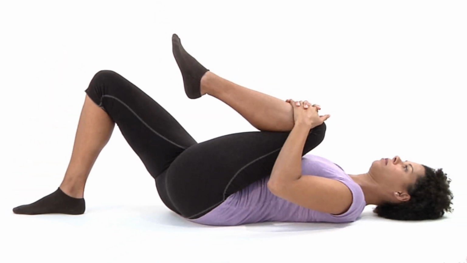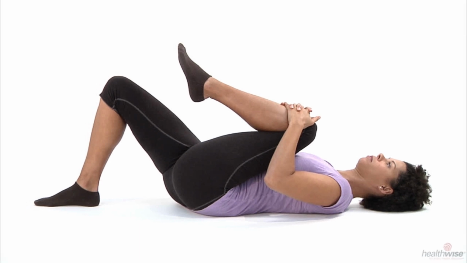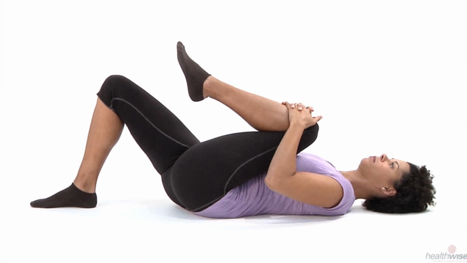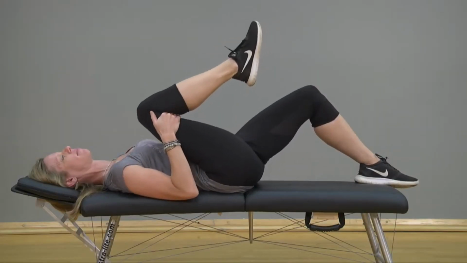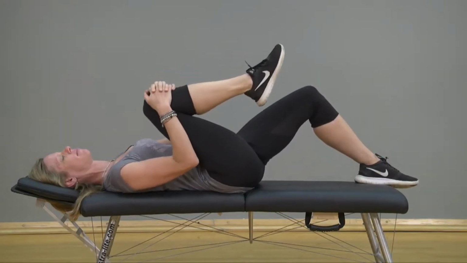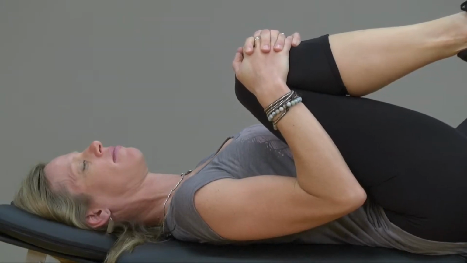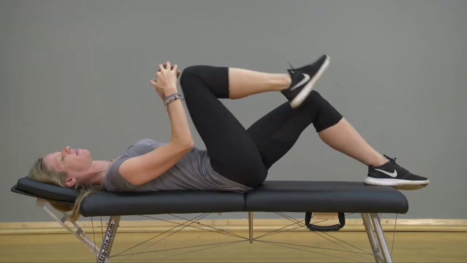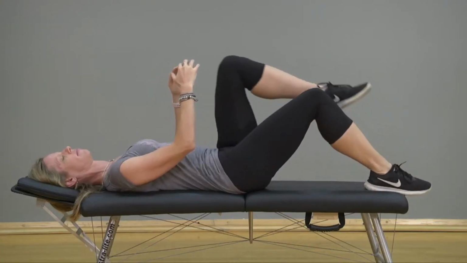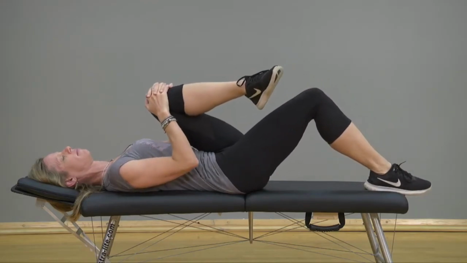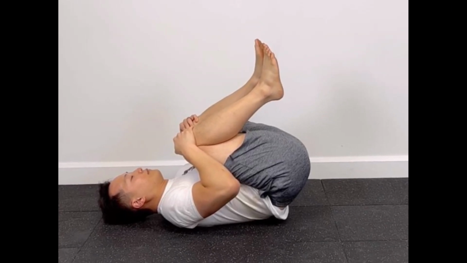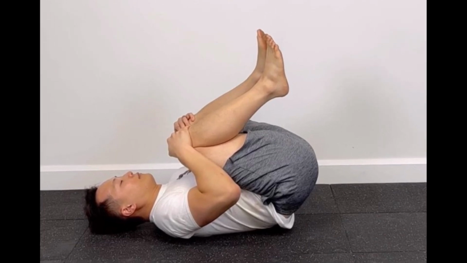Knee to chest stretch. How it works. This stretch helps lengthen the lower back and relieve compression on the sciatic nerve. Instructions. Lie on your back with your legs extended. Bring one knee toward your chest, holding it with both hands. Keep the opposite leg straight and your lower back pressed into the floor. Hold for 20 to 30 seconds, then switch legs. Benefits. Improves flexibility in the lower back and reduces nerve irritation.